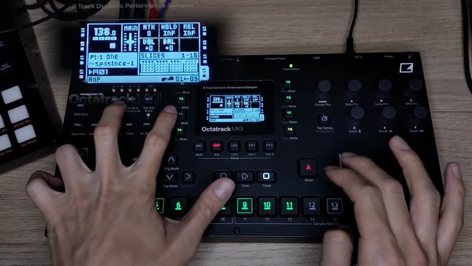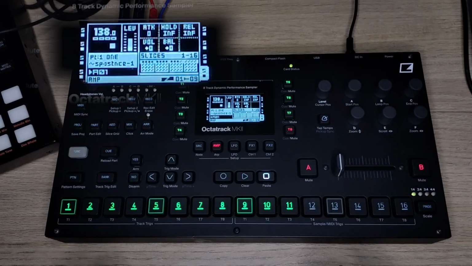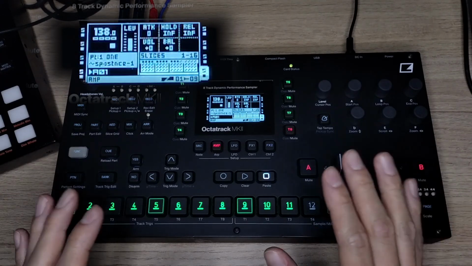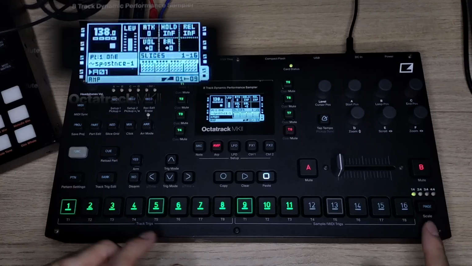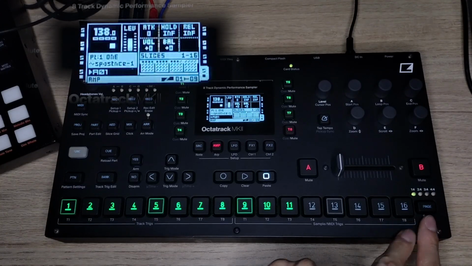So from this point, we can elevate our loop by doing some changes with the pages.